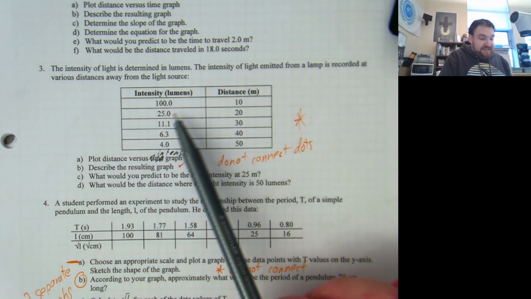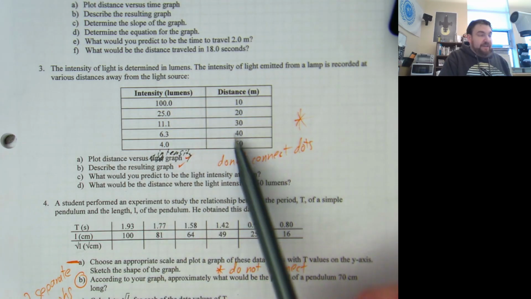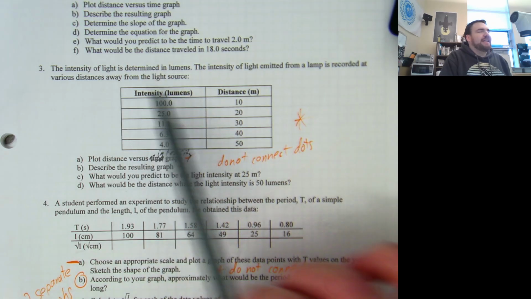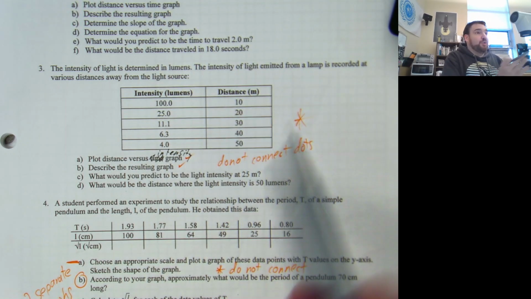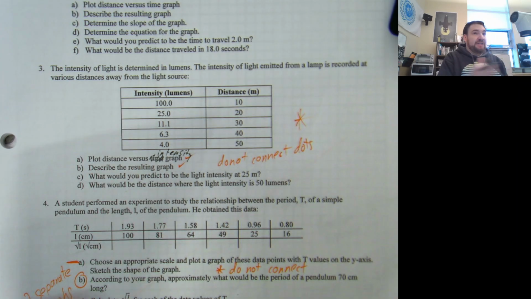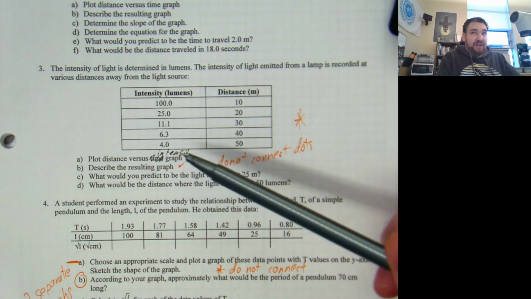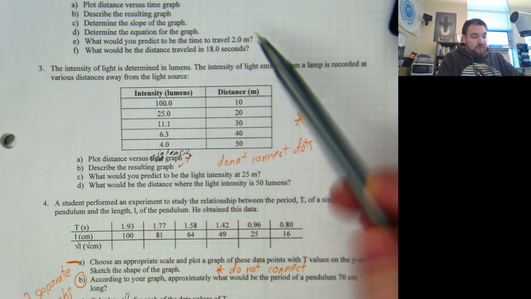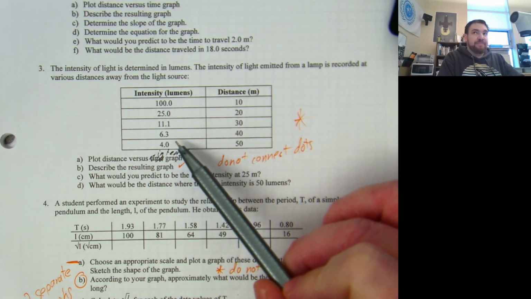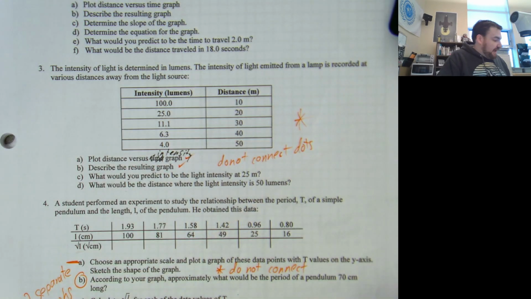The distance is the dependent variable. Intensity is the independent variable, because you change the distance you are from the light source, and then the intensity of the light changes in response. So the further you are away, the less intense it gets. So you guys should have had data.